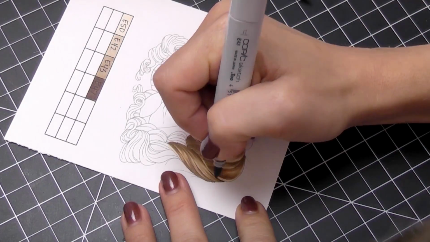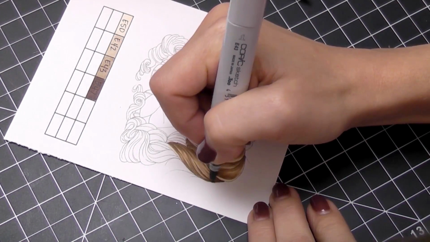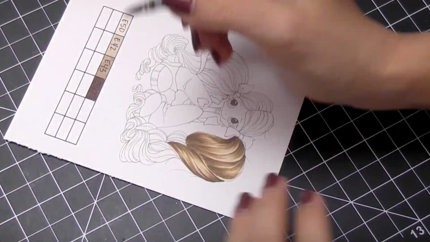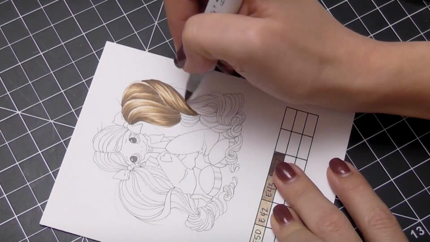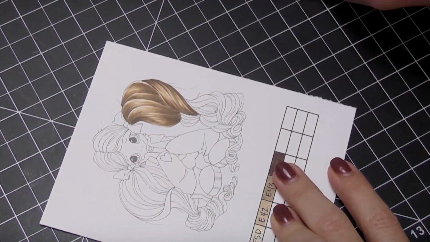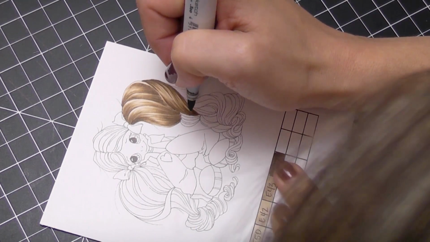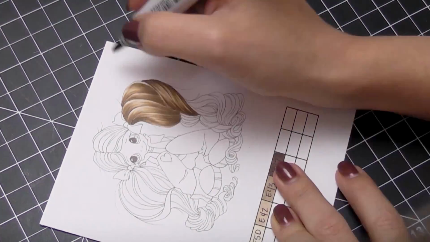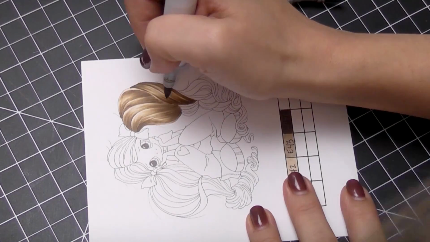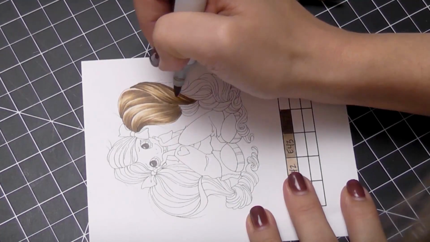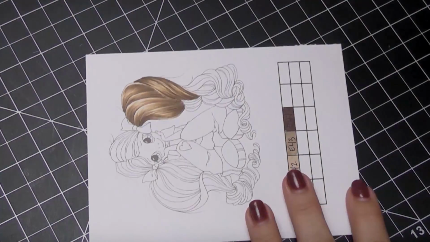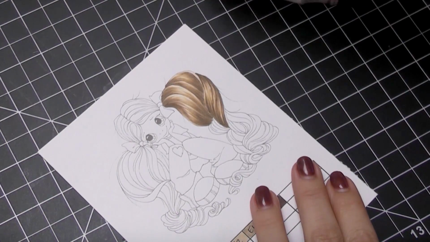And then where it's coming from behind and you've got that nice bright strand laying on top, I'm deepening that. I just kept switching back and forth between that E43 and that E42 to lay down some shadow and soften it, and lay down some more shadow and soften it. And basically what I'm doing is I'm creating strands of hair. So if you think of it in that manner, it should make a little more sense.